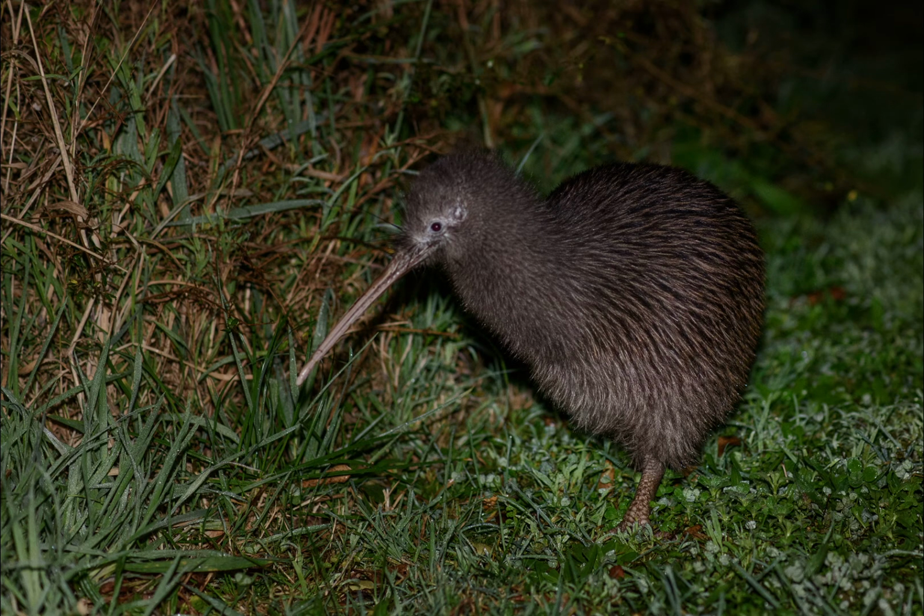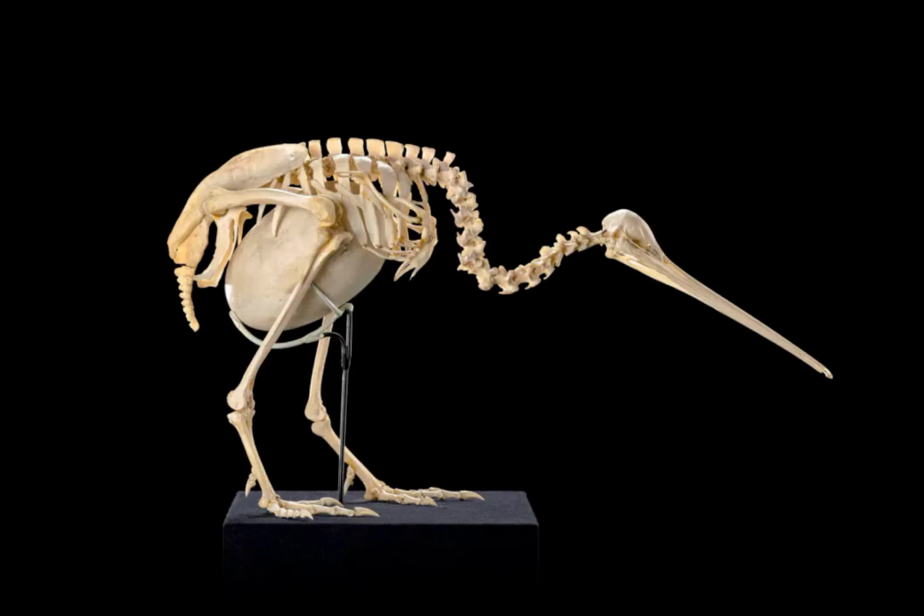While we're on the subject of kiwi, if you do the other image, the skeleton, the thing that is unique to kiwi, aside from the fact that they take a while to get to maturity, is that really unique way to find food by being very sensitive to touch.